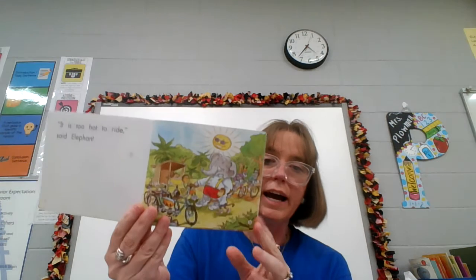It is too hot. It is too hot to ride, said Elephant. It is too hot to play, said Elephant. It is too hot to swing, said Elephant. It is too hot to hop, said Elephant. It is too hot to walk, said Elephant.